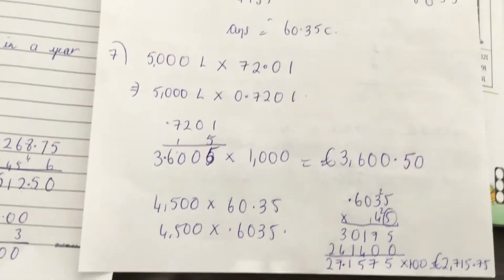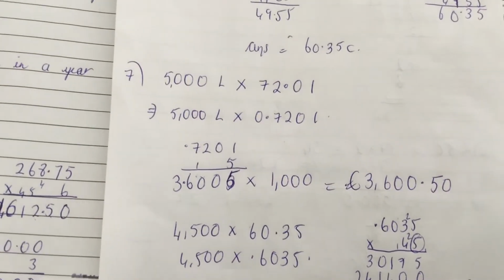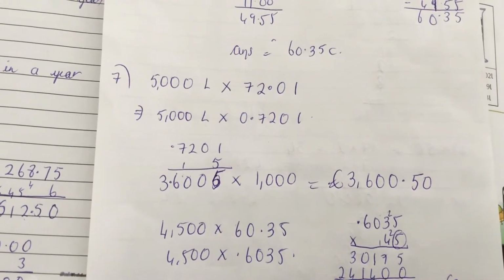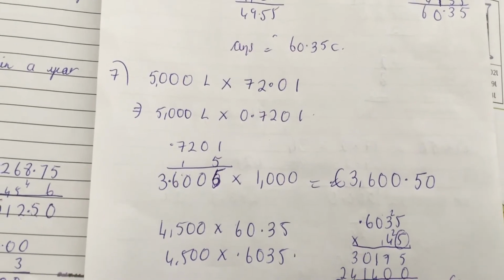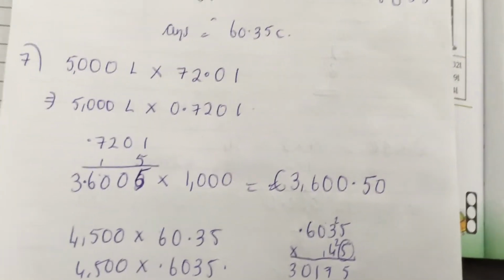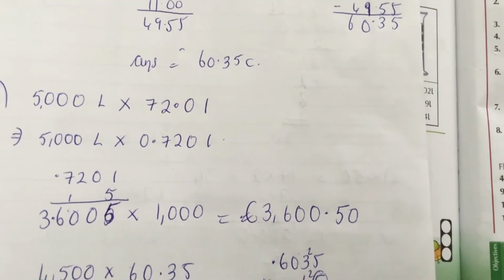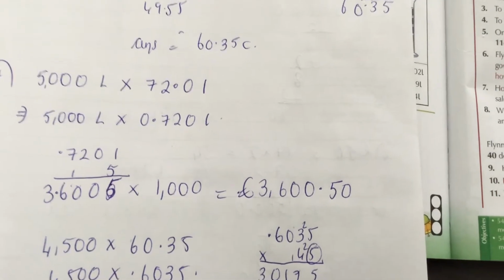And the same for 4,500, I multiplied by 60.35 cent. I converted that to euro, so 4,500 by 0.6035 euro, multiplied by 45.